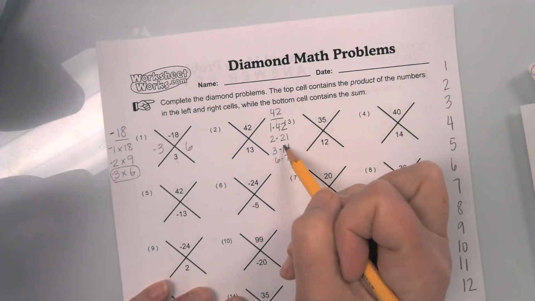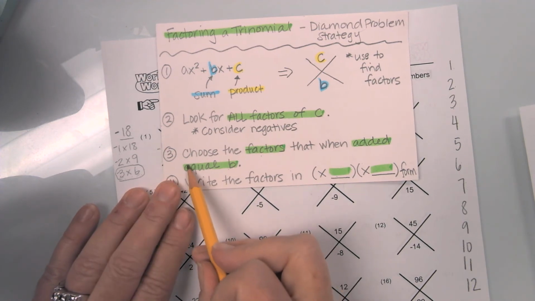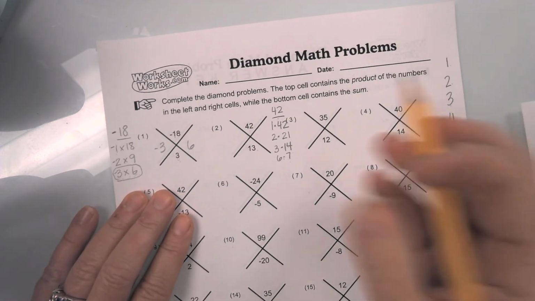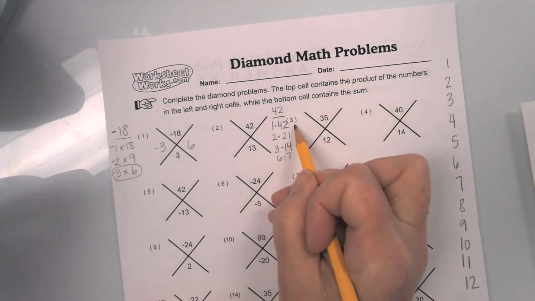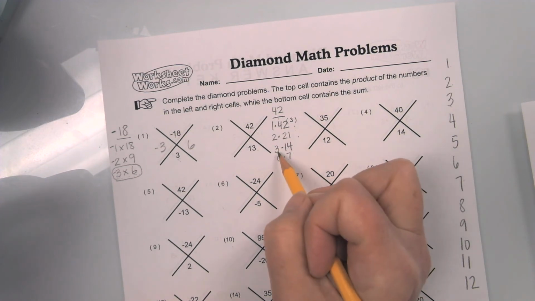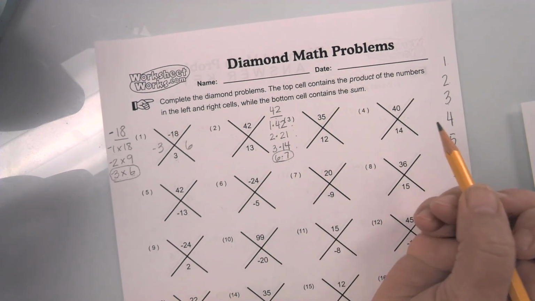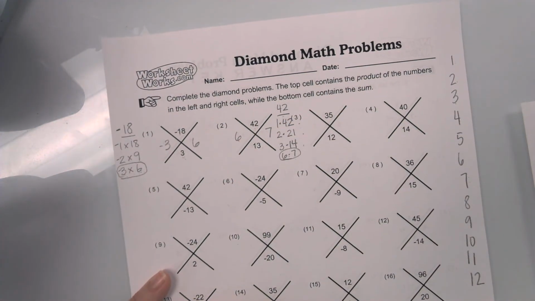So now we're on step 3: choose the factors that when added equal b. Which of these numbers when added will equal 13? Well, that equals 43, that equals 23, that equals 17. Look at that, that equals 13. So I have a 6 and I have a 7.